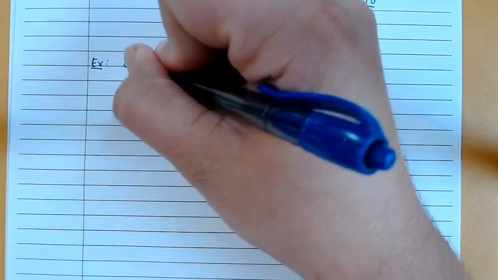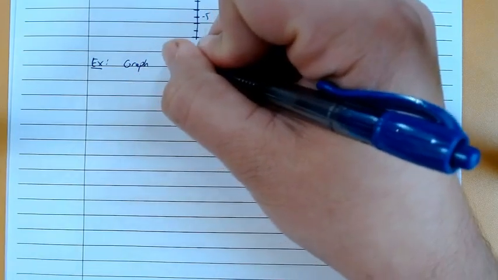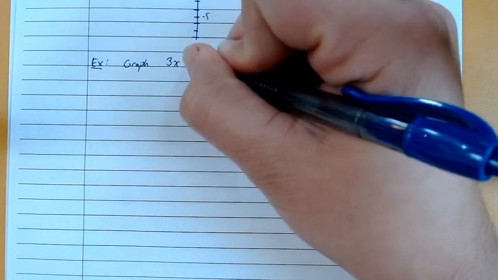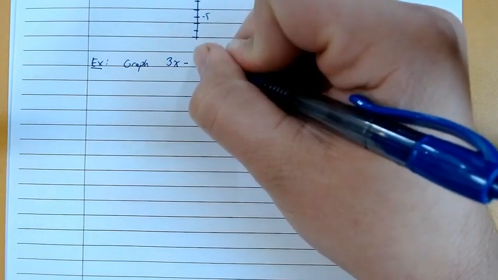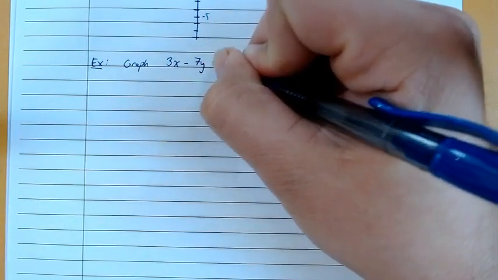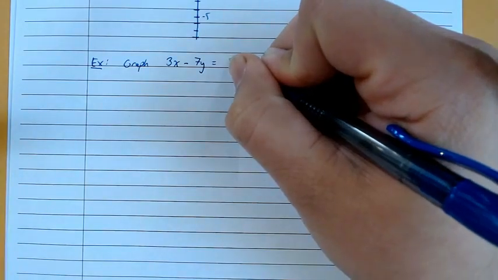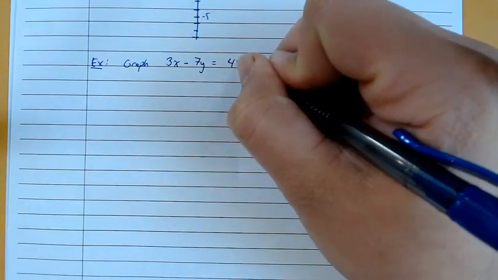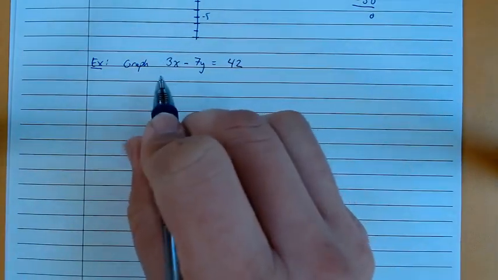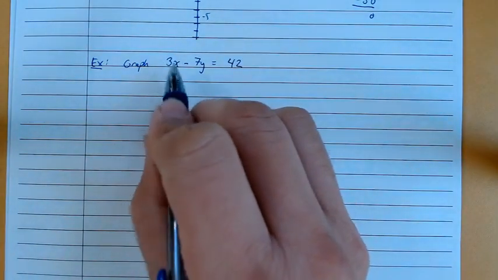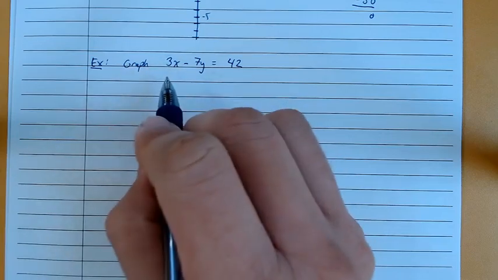I'm going to go ahead and graph, let's say 3x minus 7y is equal to 42, because why not? Right? Now, I'm free to choose whatever numbers I like. I can say x is equal to 0, 1, 2, 3, 4, 5, or whatever.